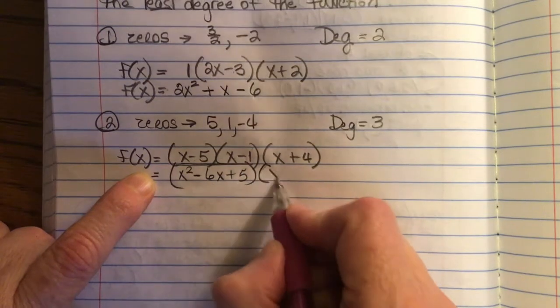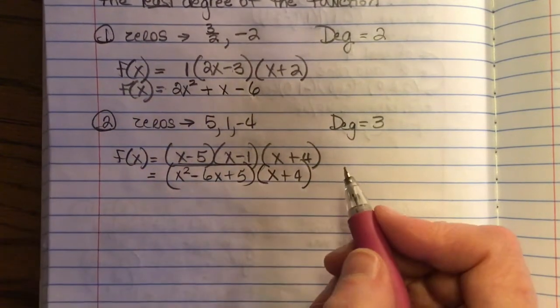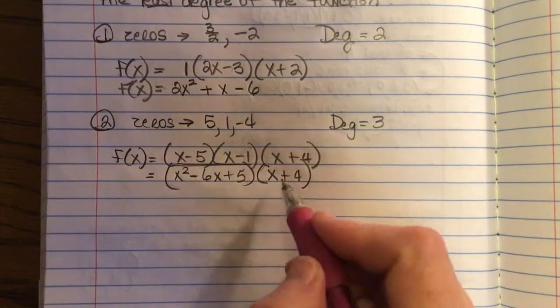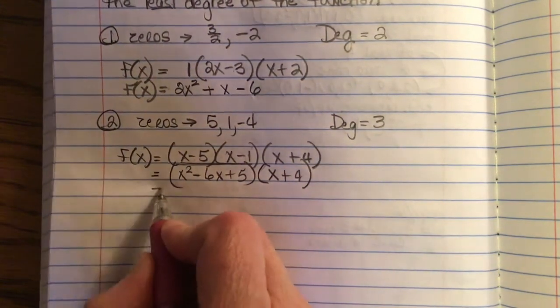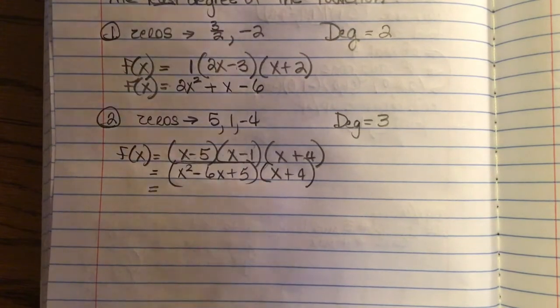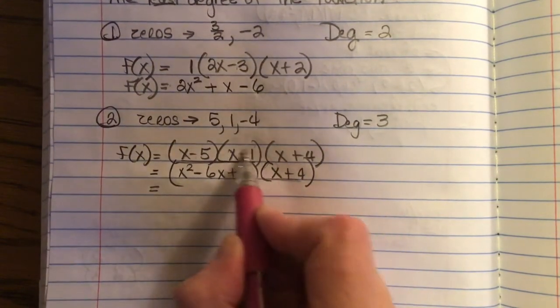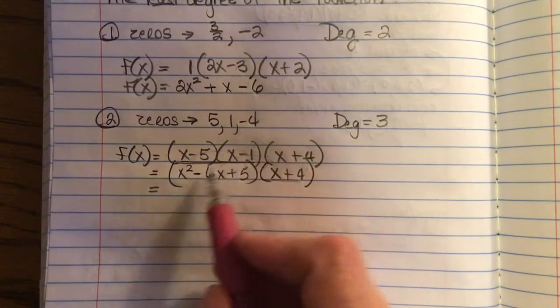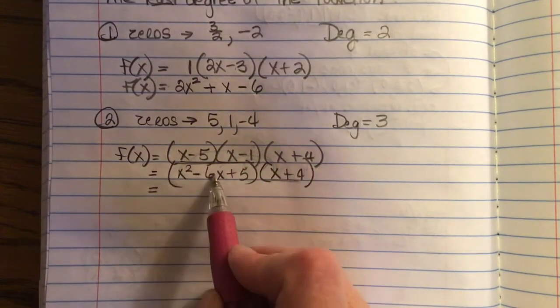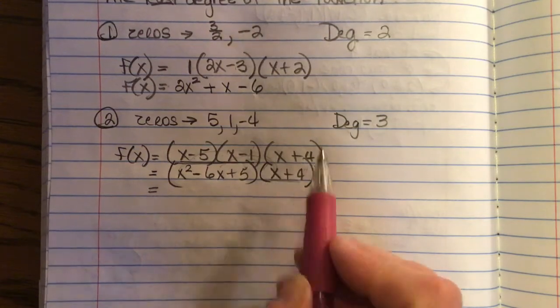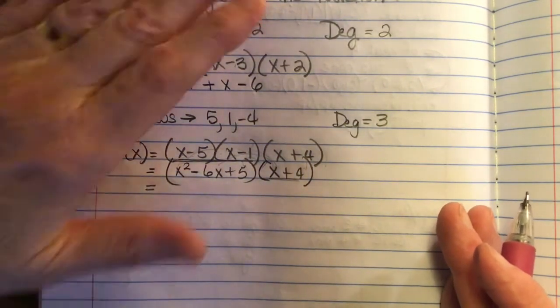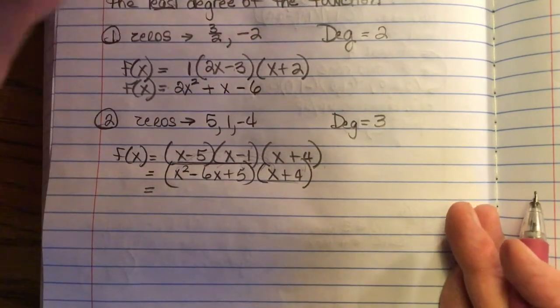Now I'm going to have to distribute the x plus 4. I can't call it FOILing because I'm not multiplying 2 by 2. I'm multiplying 3 by 2. So I'm going to have 6 terms. Now, to me, it's easier to take the little one, the binomial, and distribute the x all the way across, and then distribute the 4. You can distribute the x squared, the -6x, and the 5. Either way you go about it, you're going to get the same 6 terms. They'll just be in different order, but the commutative property says that they're the same.